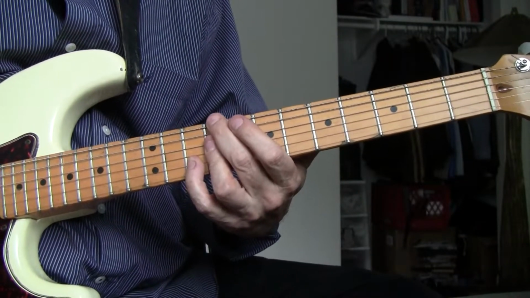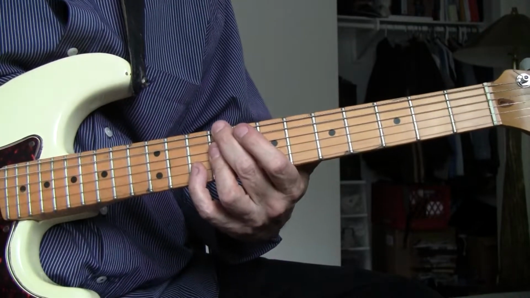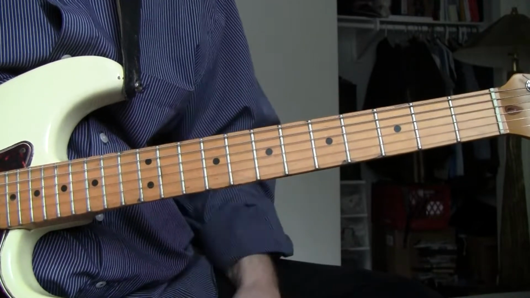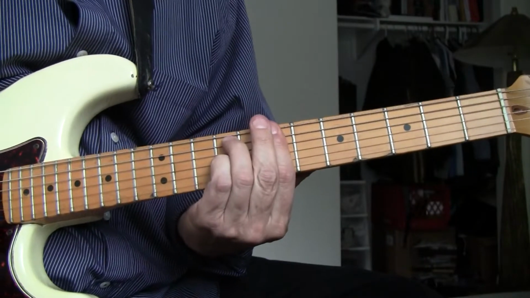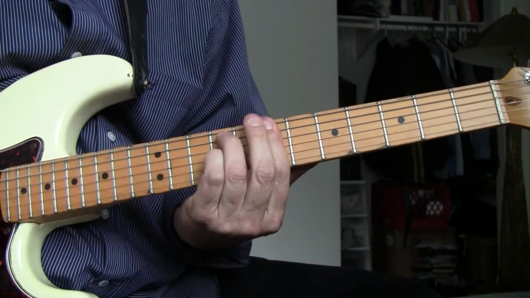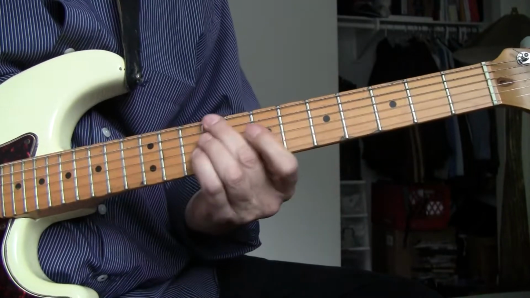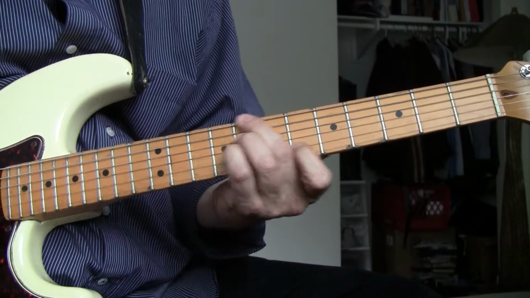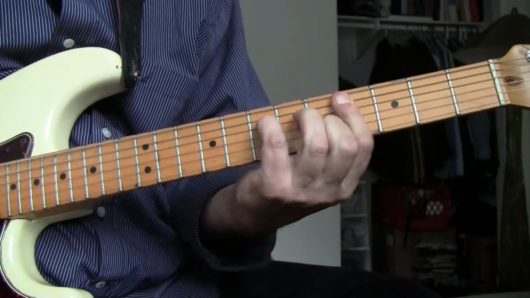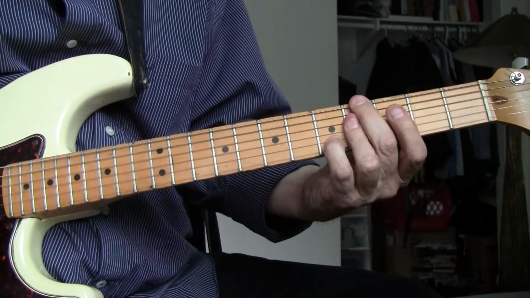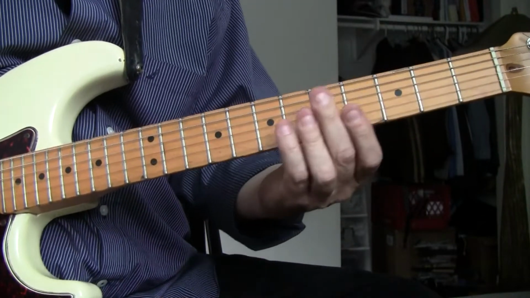So you can start hearing that the way I approach it is whenever I get to the 2, I'm going to go for the dominant first, you know. I might even go for the dominant sus. And then go for that, you know. You can also do that for a 2-5.